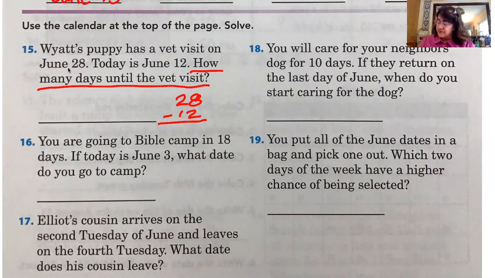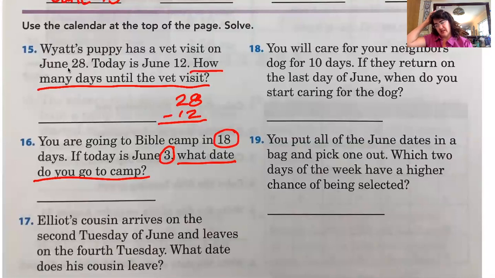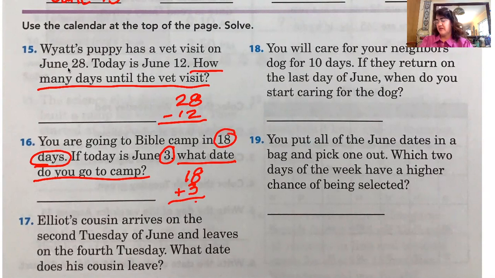Okay, then you are going to Bible camp in 18 days. If today is June 3rd, what date do you go to camp? What is our data? Well, June 3rd to the 18th, or 18 days, right? 18 days. We better make sure we know we're talking about days, not the 18th. But today's the 3rd. So we can do that two ways also. We can say 18 plus 3 and get our answer. And that should tell us what the date will be. Or we can count on our calendar. And we'll go over all that in a few minutes.